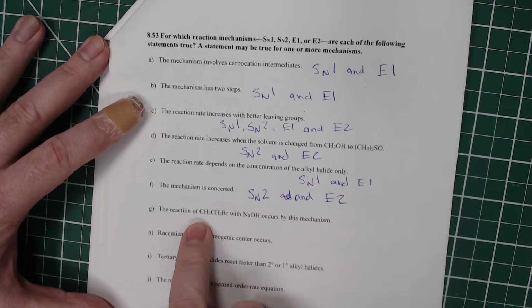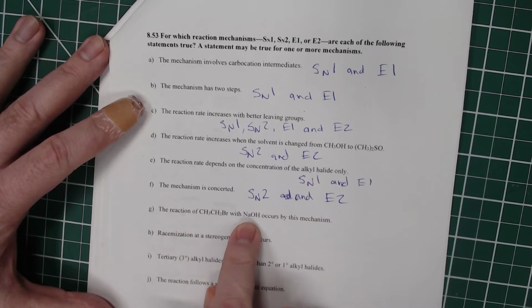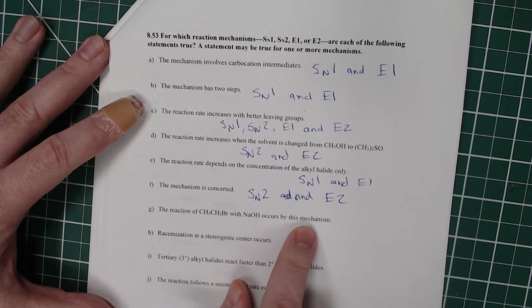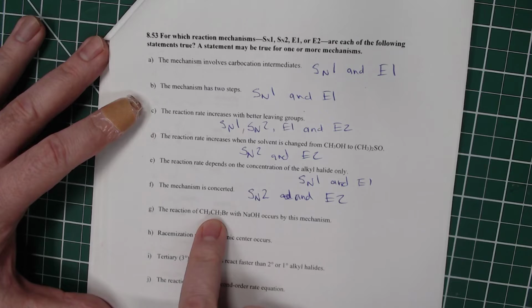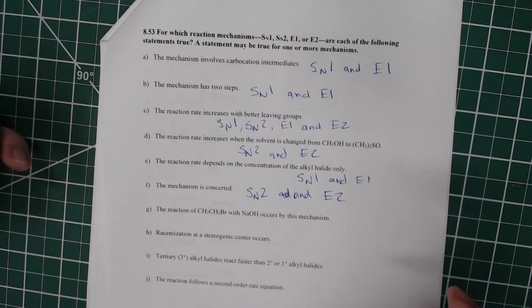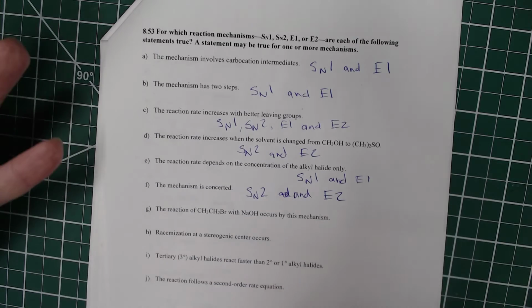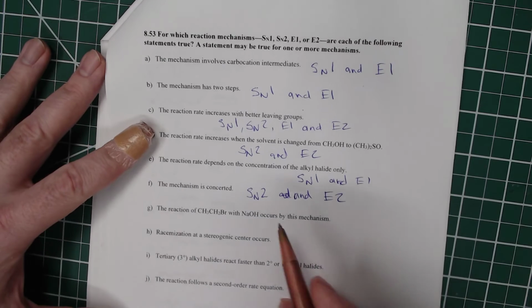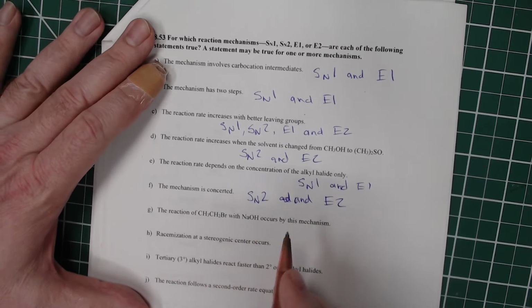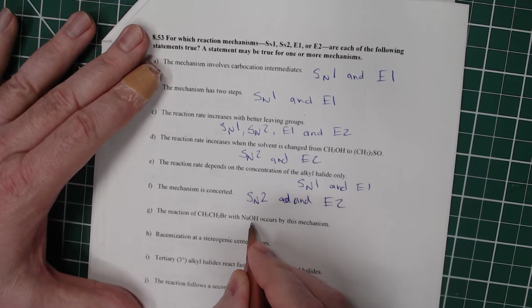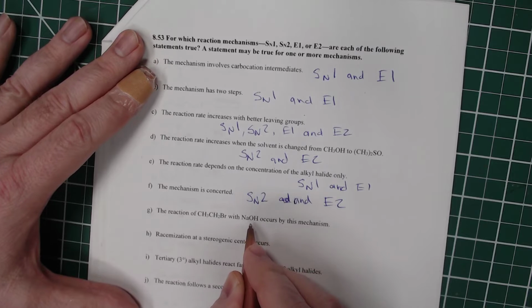All right, the reaction of ethyl bromide and sodium hydroxide occurs by this mechanism. So this is a primary alkyl halide. Primary alkyl halide eliminates the possibility for the carbocation intermediate in the first order, so we can't have SN1 and E1. And sodium hydroxide, that is a strong nucleophile.